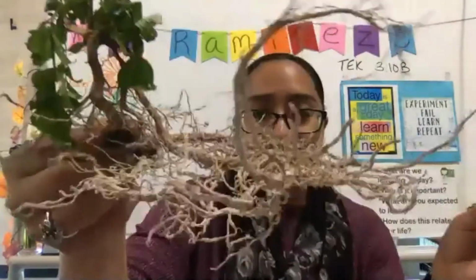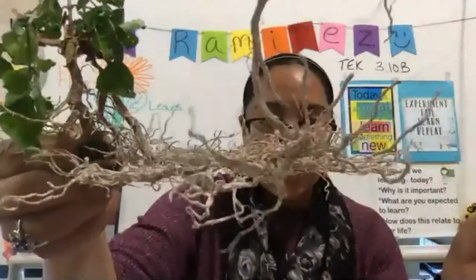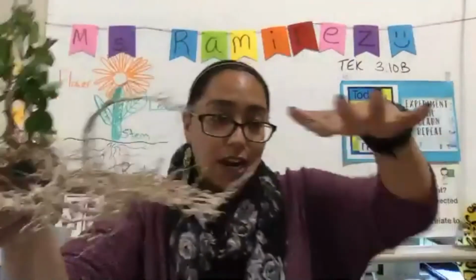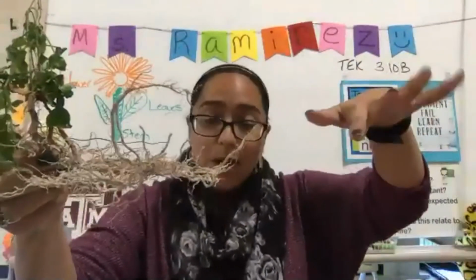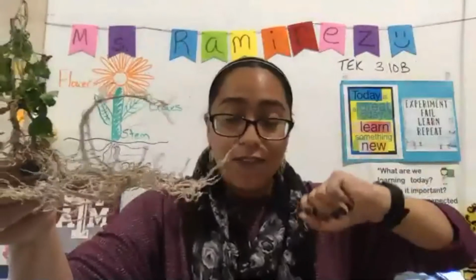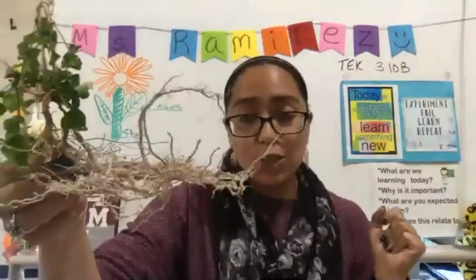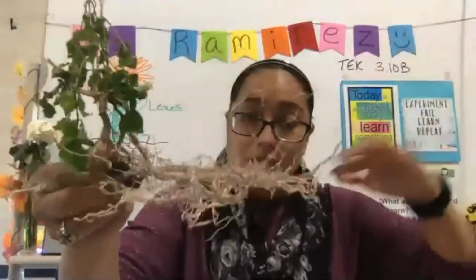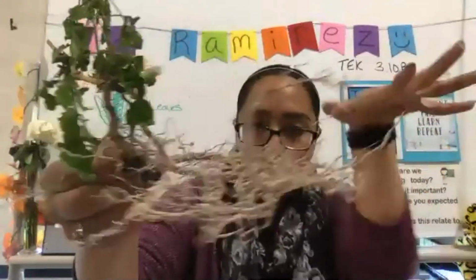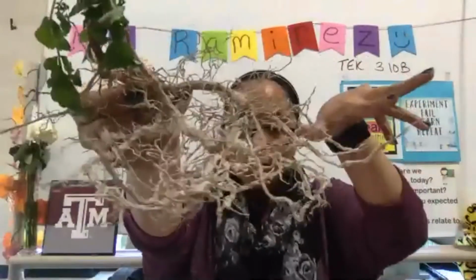And then I found this cool looking thing. Look at the roots of this vine. The roots here are kind of horizontal. So think about what would be the advantage of having a root system that is spread out horizontally. And this was super easy to pull out because the roots were so close to the surface of the dirt. So think about what would be the advantage of having horizontal roots that are all spread out like that, compared to having roots that just go deep into the ground.